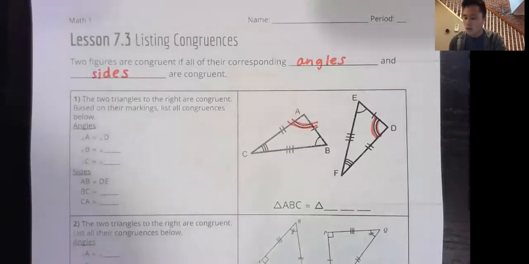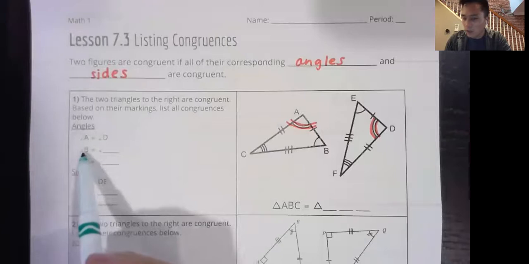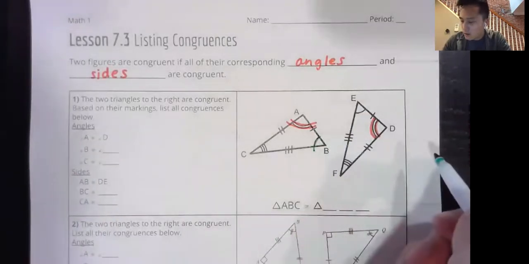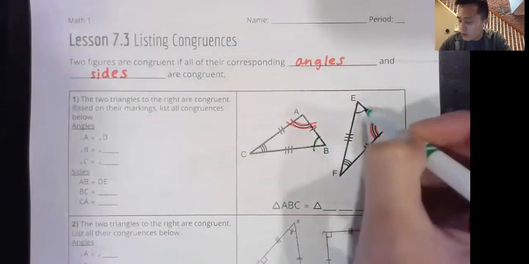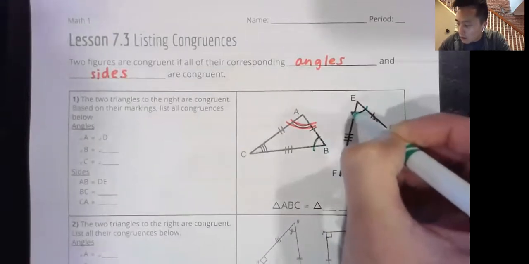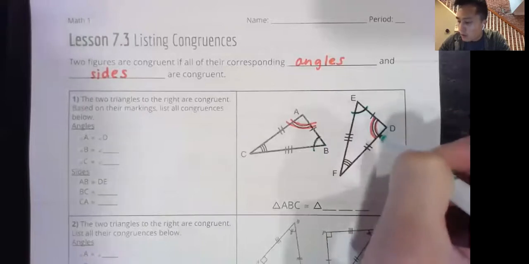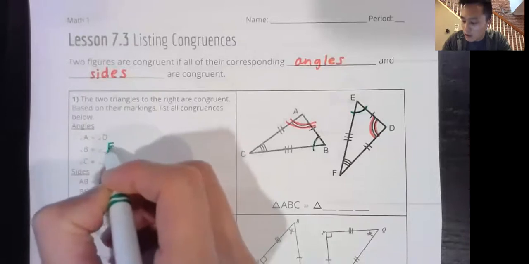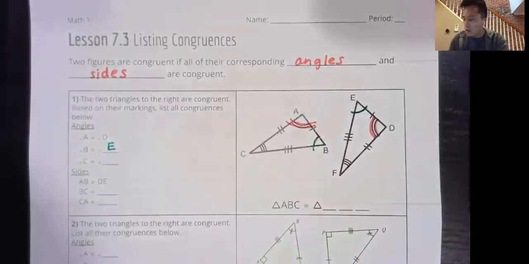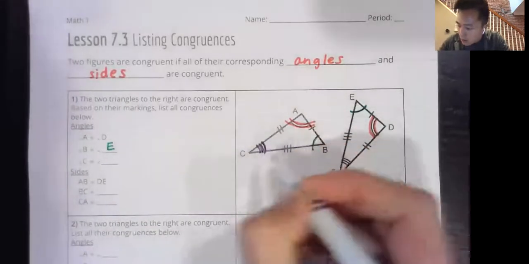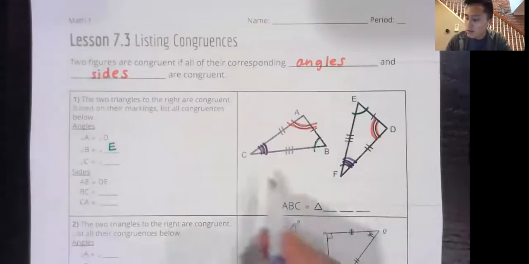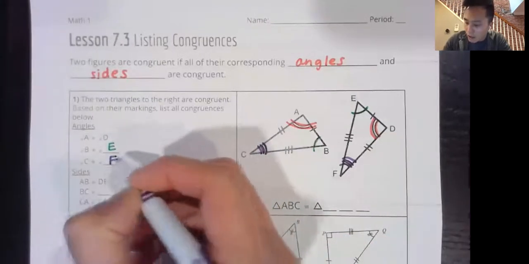Next we're looking at angle B. So that has one mark through it here. And if I look at the next triangle, angle E is the one that also has one mark through it like that. So I can conclude that angle B is congruent to angle E. Next, if I'm looking at angle C, that has three marks through it here. So on this triangle here, angle F is the angle with three marks through it. So I know that angle C is congruent to angle F.